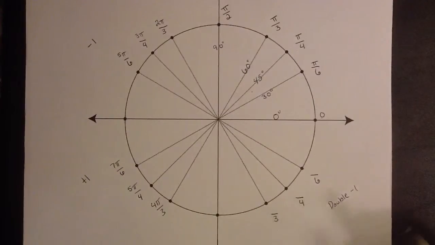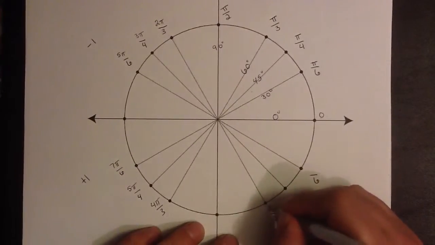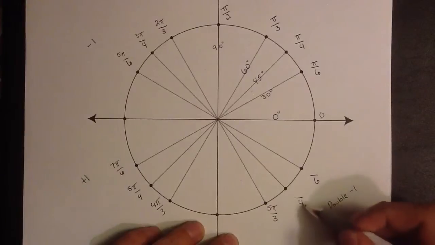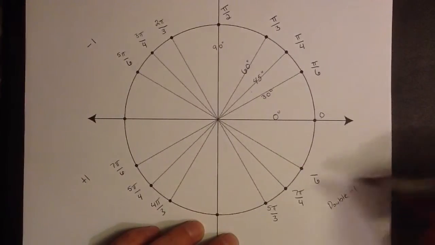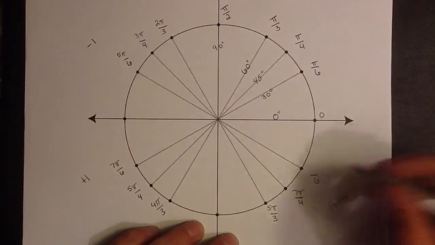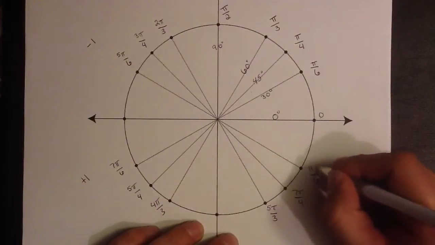So double 6 minus 1 is 5. So 5 pi over 3. Double 8 minus 1 is 7. So 7 pi over 4. Double 12 minus 1 is 11. So 11 pi over 6.